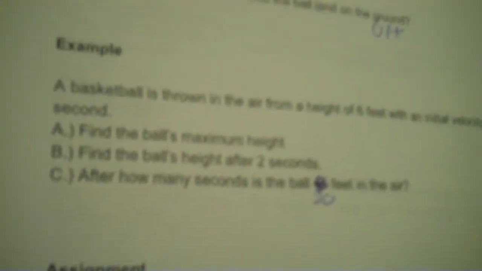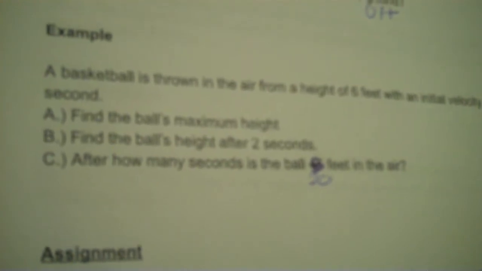Okay, we're going to run through another round. A basketball is thrown in the air from a height of 6 feet with an initial velocity of 40 feet per second. Find the ball's maximum height. So you're finding the maximum height. So again, maximum, draw the big center parabola and mark off how to find that.